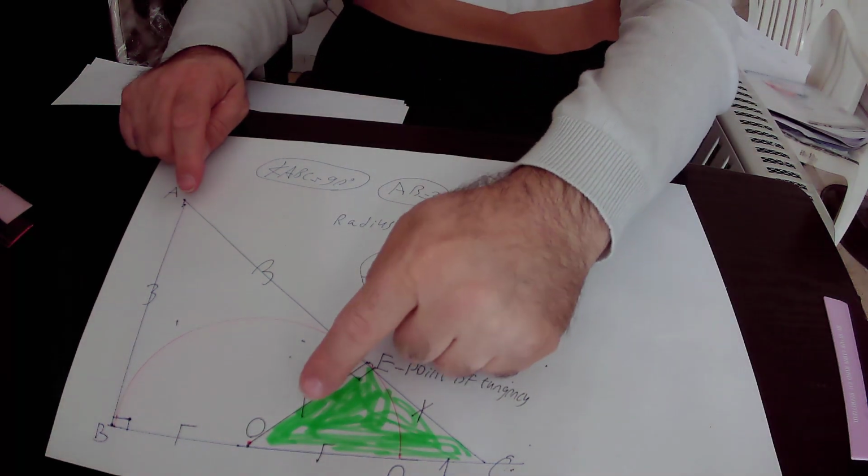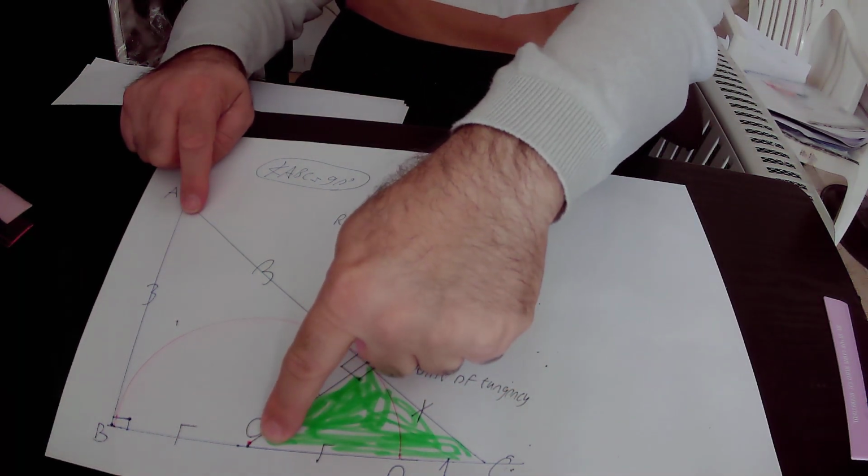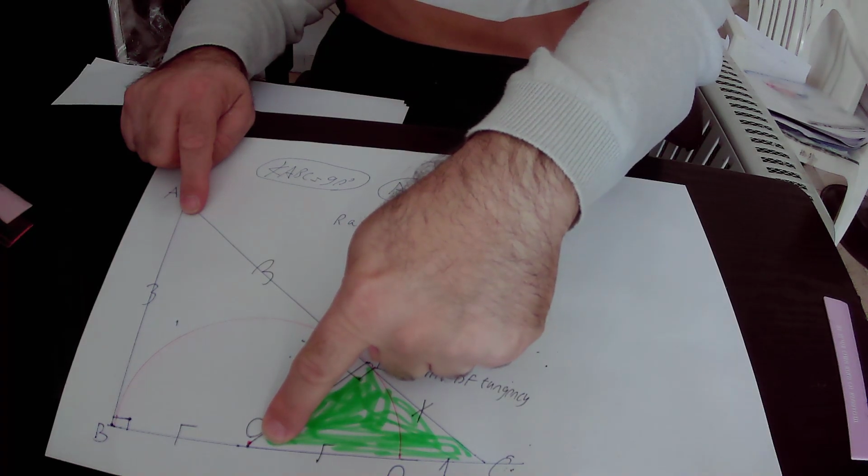And also, those two angles are equal to each other according to the third angle theorem.